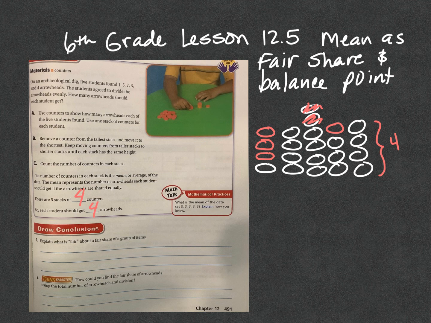They want us to explain what is fair about the fair share of a group of items. What we're talking about is distributing everything evenly, balancing everything out evenly. So word that how you want to. What do they mean by fair? We're distributing or sharing things out in an even way. How could you find the fair share of arrowheads using the total number of arrowheads and division?